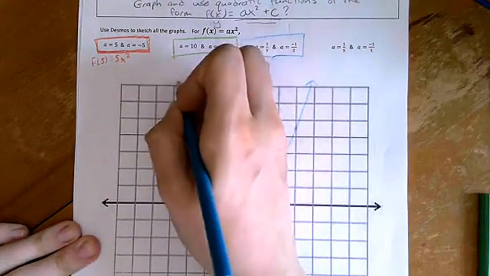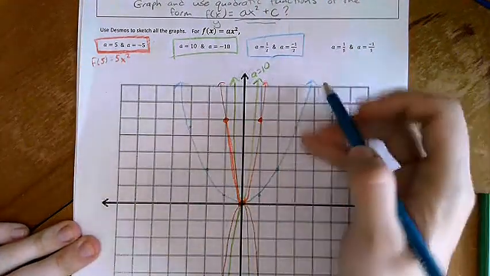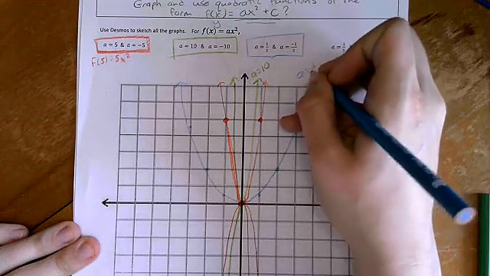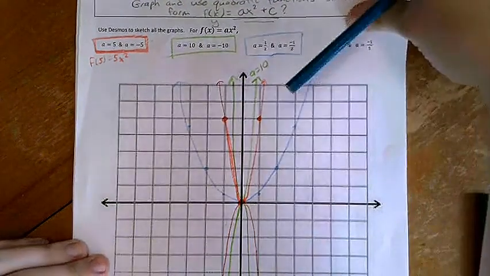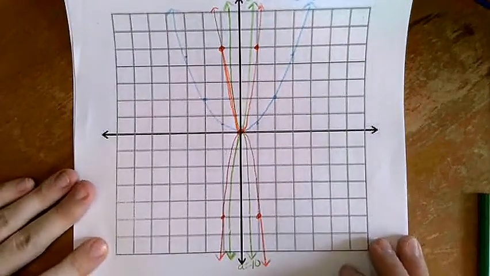And this is with arrows on the end, right? It goes edge to edge, arrows on the end. So this is a equals 1/2. That's what my graph looks like for a equals 1/2. So I'm going to slide my paper up, and let's take a look at the -1/2.